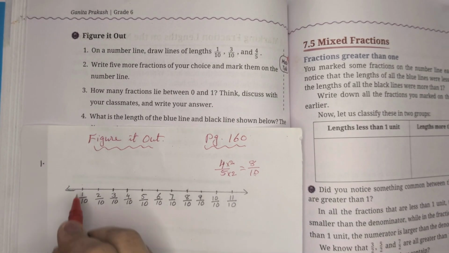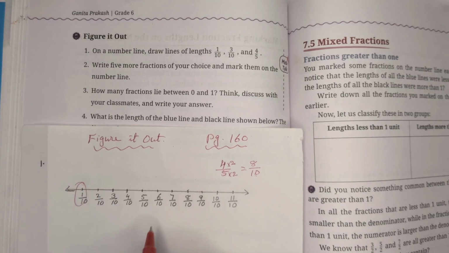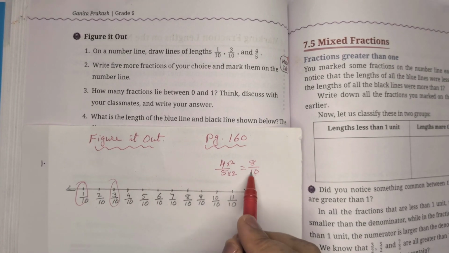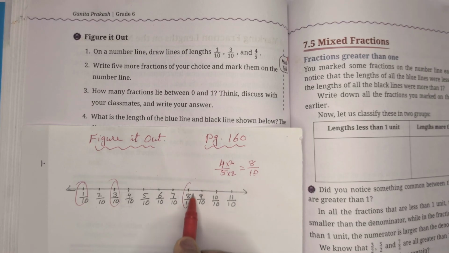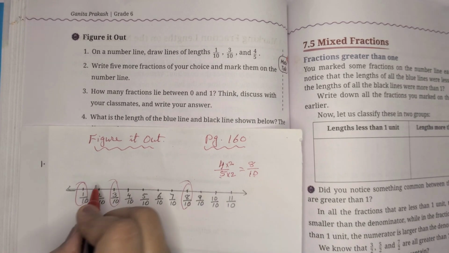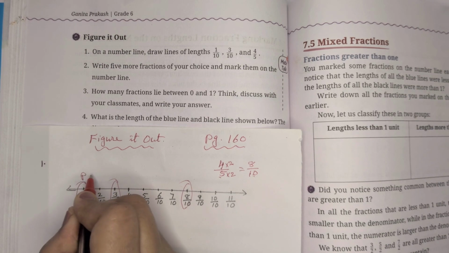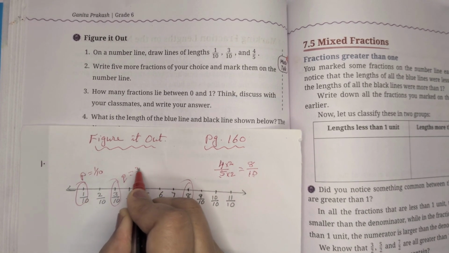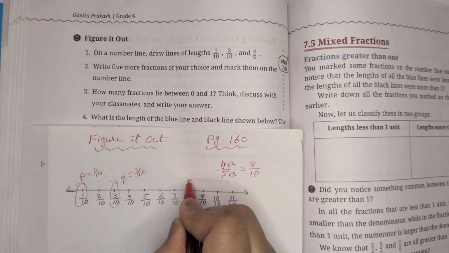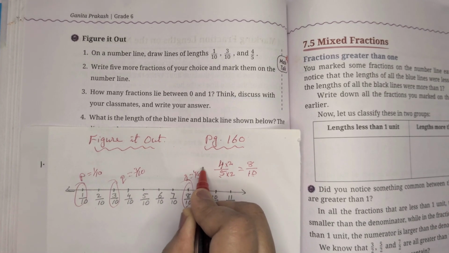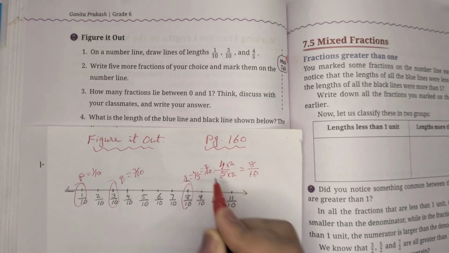First number 1 by 10, that is this one, 1 by 10, 3 by 10 and 8 by 10. 8 by 10 is same as 4 by 5. So we can give any letter for that. P is equal to 1 by 10. Here Q is equal to 3 by 10 and R is equal to 4 by 5, which is same as 8 by 10.